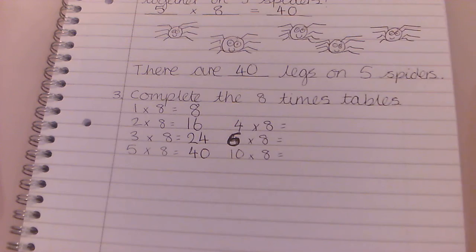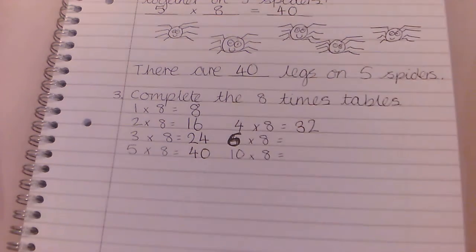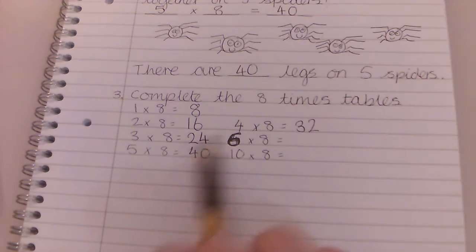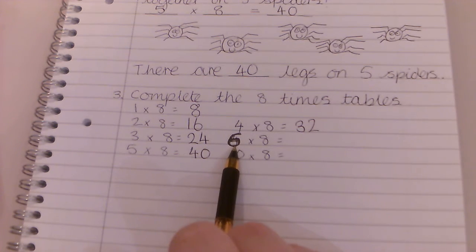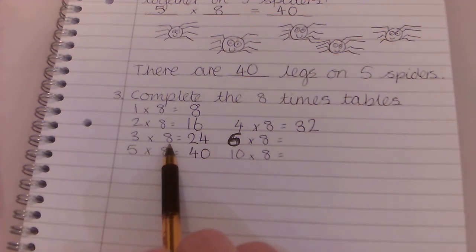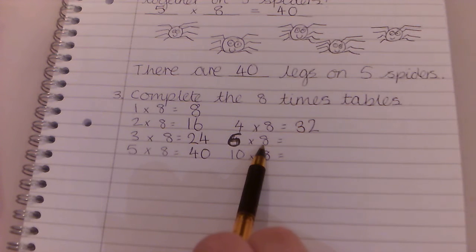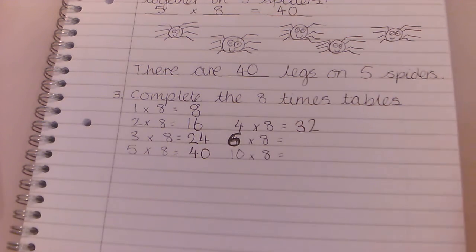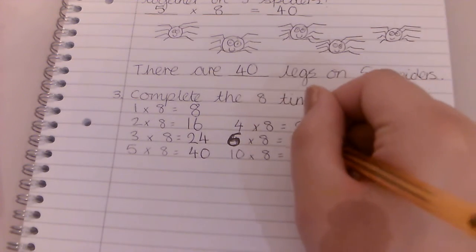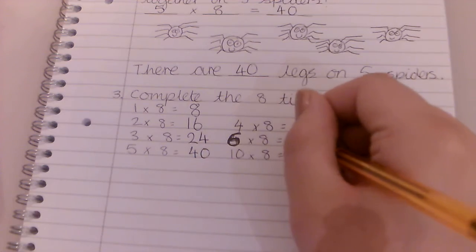So 16 add 16. Try and do it in my head, but I already know because I've learned my 8 times tables off by heart. I made a little mistake here, so my 6 is a bit messy, sorry. But it does say 6 times 8. Now we know 3 times 8 is 24. So 6 times 8 is going to be twice as big. So 24 add 24. Well, we know 4 add 4 is going to be 8. 2 add 2 is going to be 4.